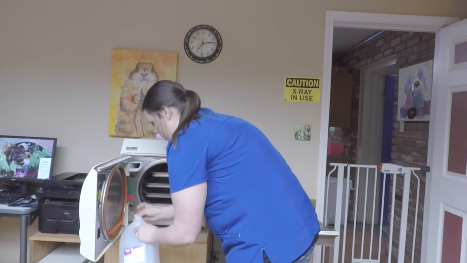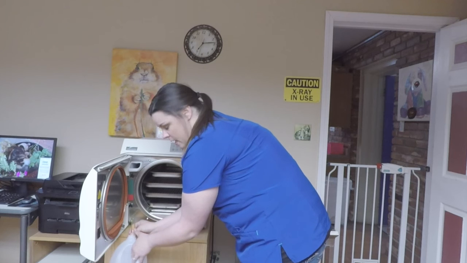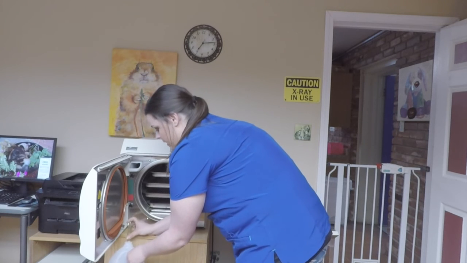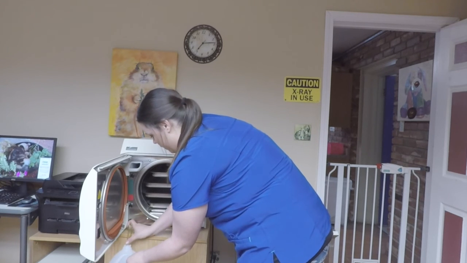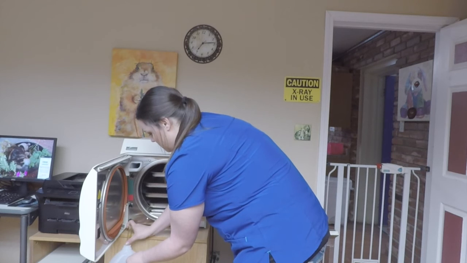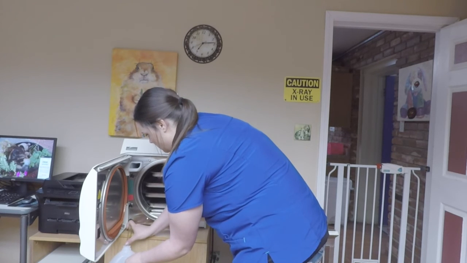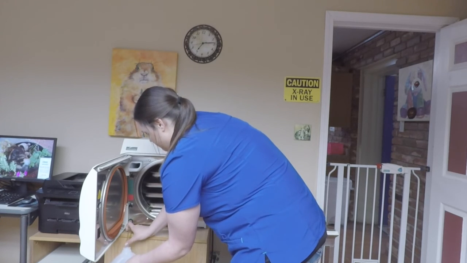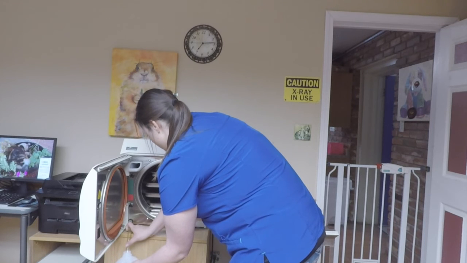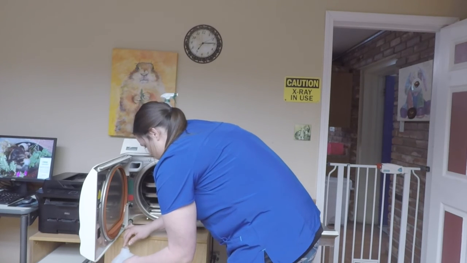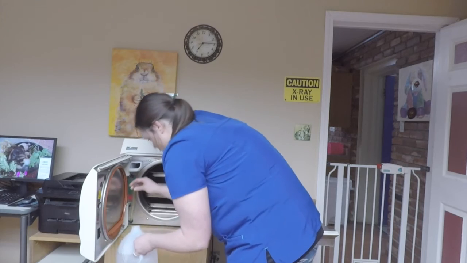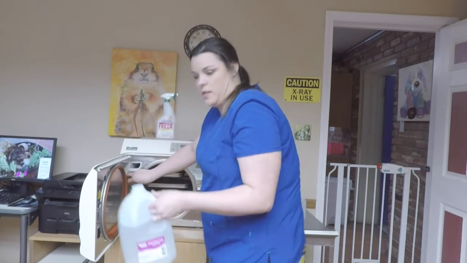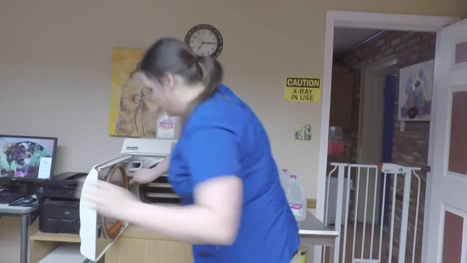And then let it drain into an empty container or a bucket, and then dispose of it properly. Then once you are done draining it, you'll dispose of that.